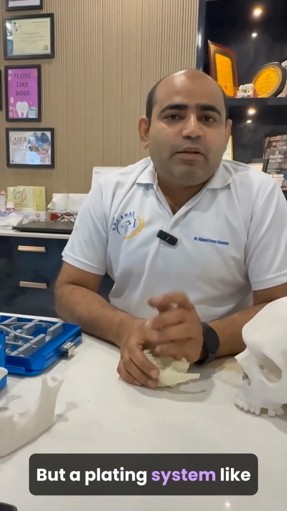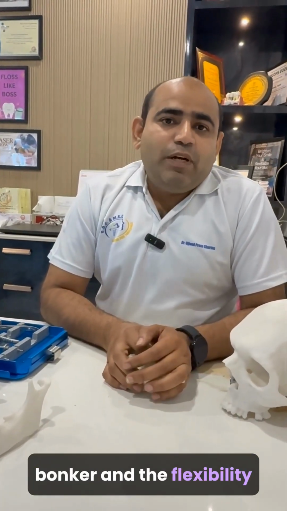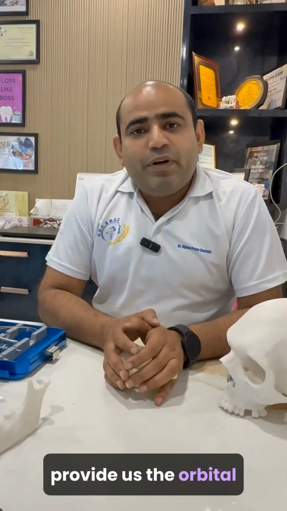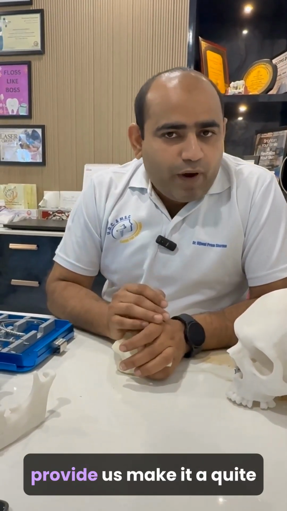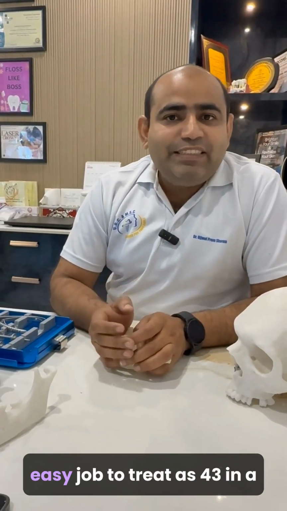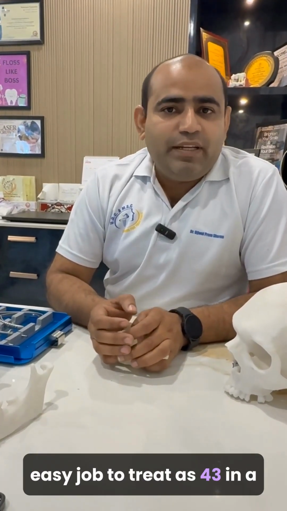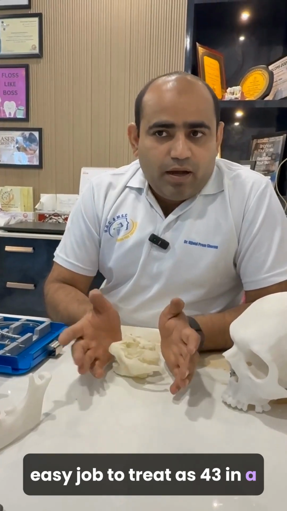But a plating system like Bonker, and the flexibility of plates which they provide us, the orbital meshes and the scalp meshes they provide us, make it quite an easy job to treat a Le Fort 3 in a very precise time.